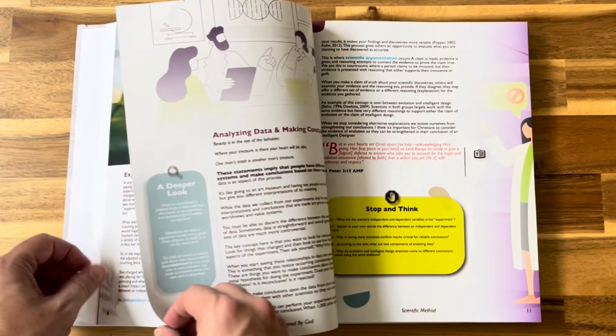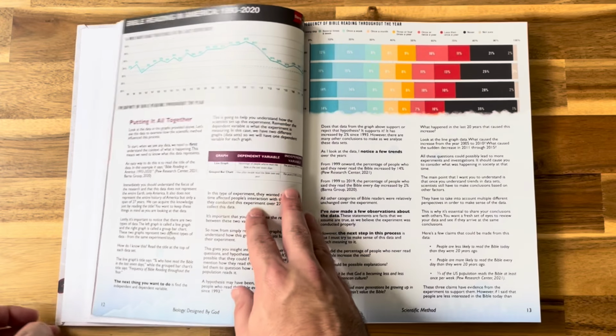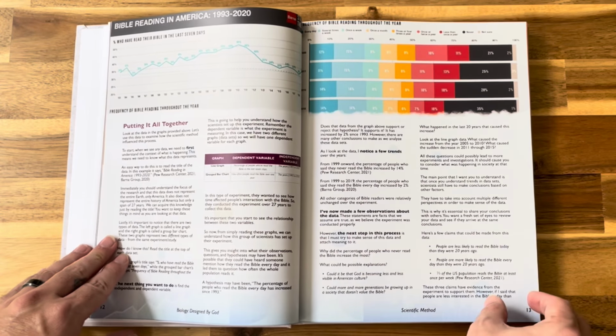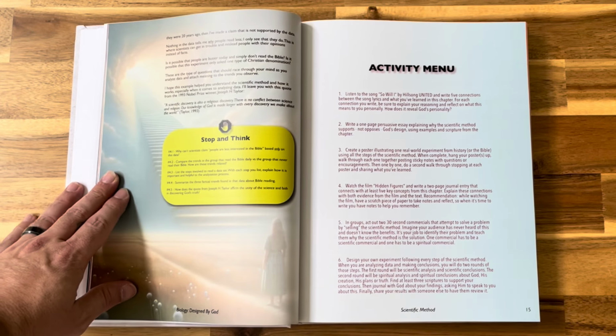Again, just a flip through. A lot of the same features. We have a chart, scientific method. How can we do that without charts and graphs and tables? Okay. We get to our final stop and think box for the chapter.